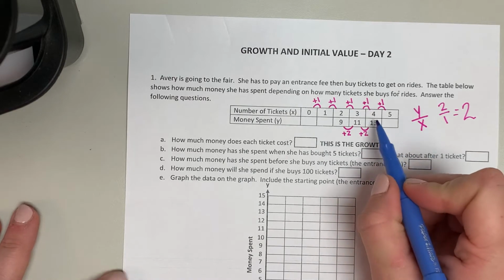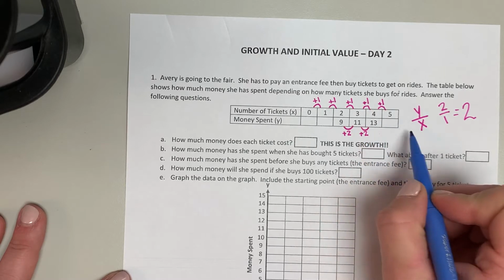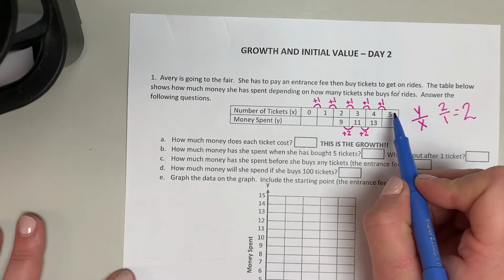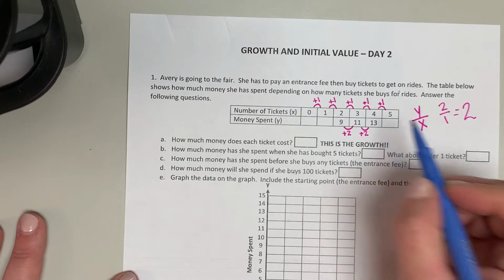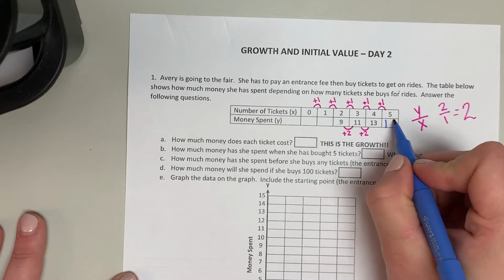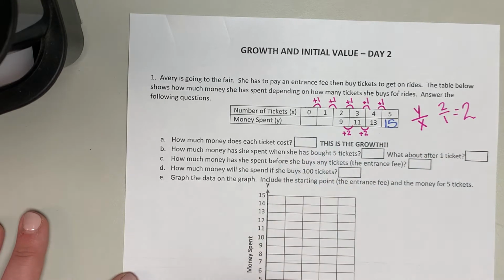So, if at 4 tickets it was 13, and we're increasing by 2 every single time, as long as it's increasing by 1 on top, it did increase by 1, so on the bottom we can increase by 2, which makes 5 tickets 15. Okay, let's back up and fill in this information.